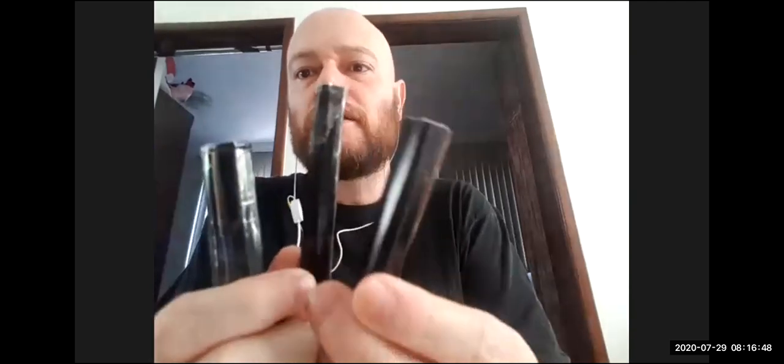So let me show. Yeah, you can see that. A piece of cardboard that we can make tubes with, and we can develop building blocks with the kids, create a lot of projects.